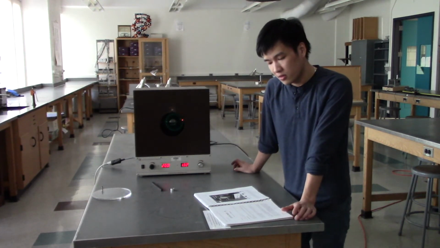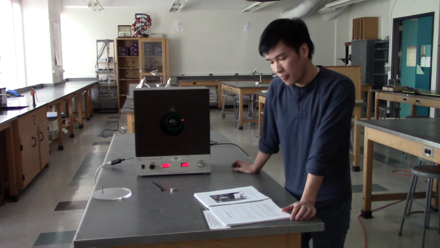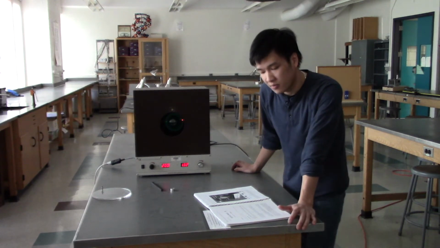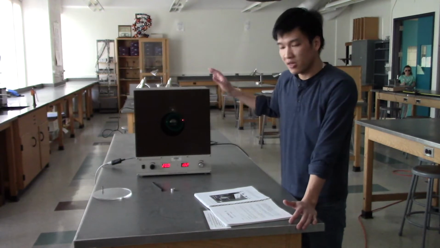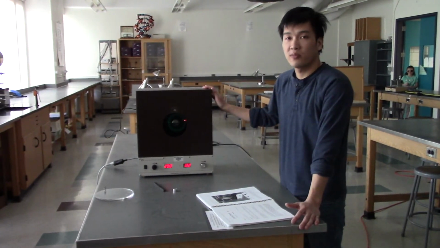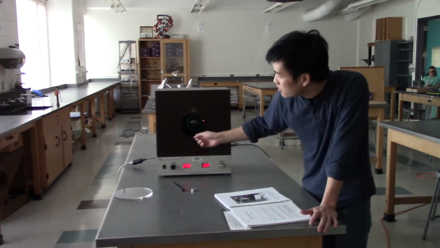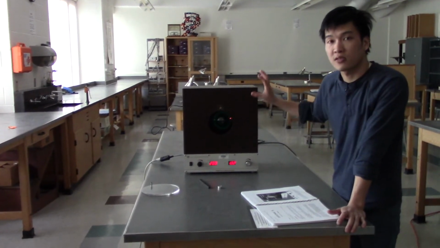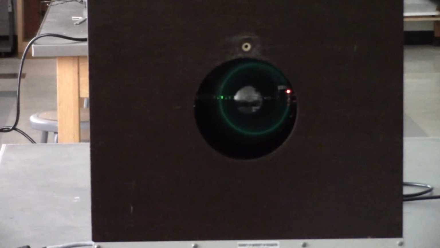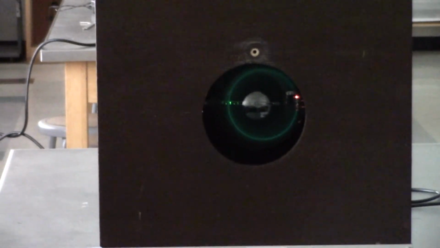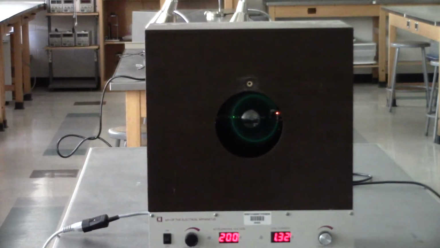What we are going to do today is to develop a knowledge of how the magnetic field can bend the movement of a charged particle. And so in this case, the magnetic field is creating a circular movement of the electron. And you can see that there is a bluish circle inside the sphere. So from the radius of the circle, we can determine the ratio between the charge and the mass of an electron.